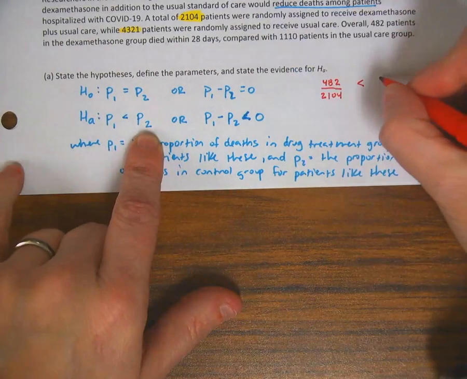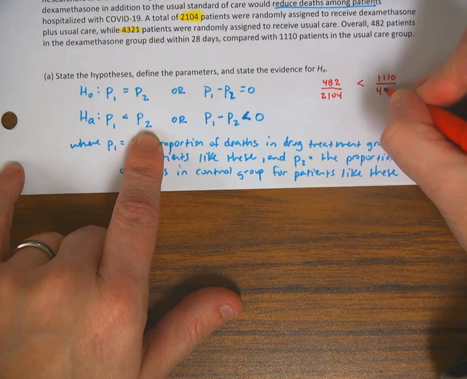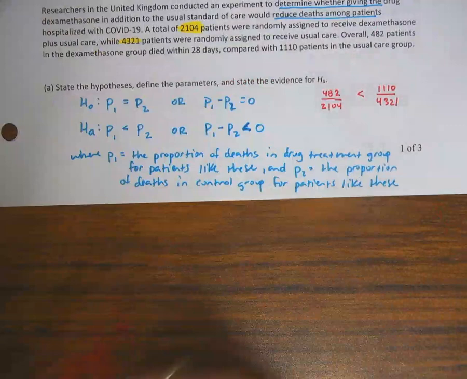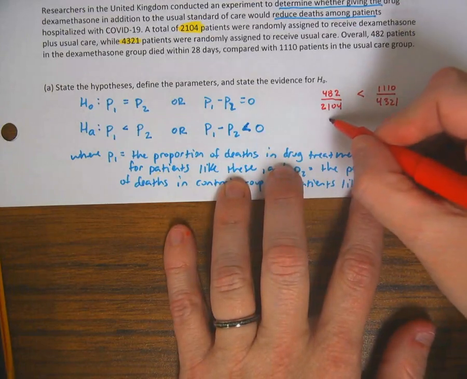So 1,110 died in the control group. It's kind of a morbid problem here. And I'm just going to double check with some decimal values.